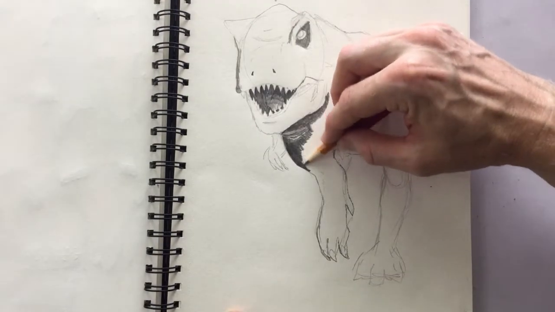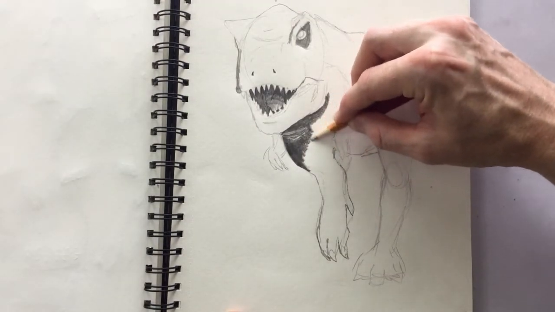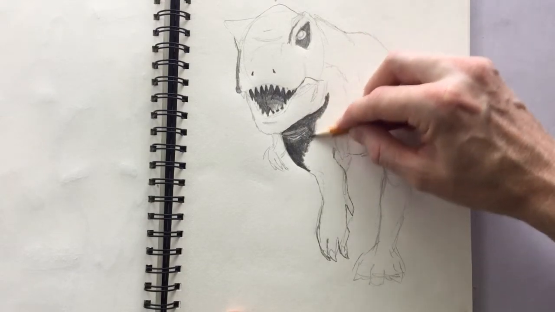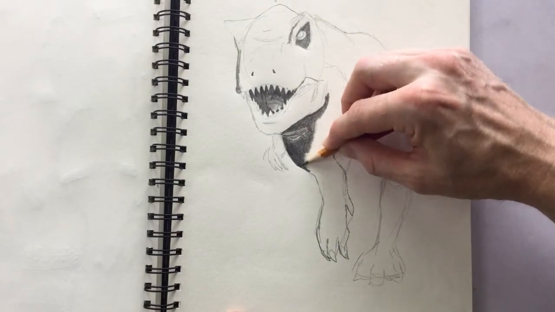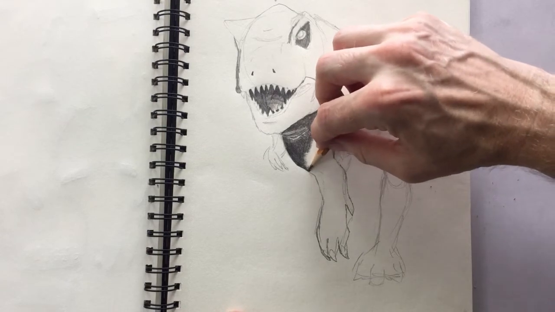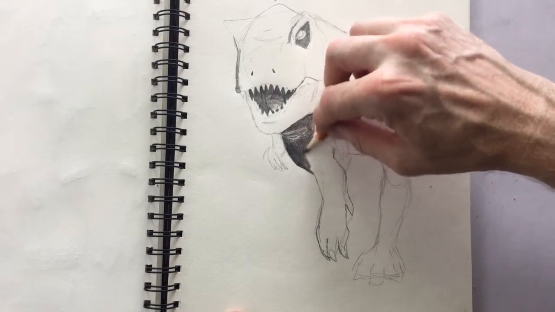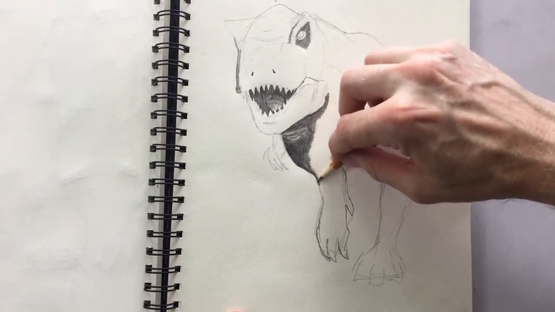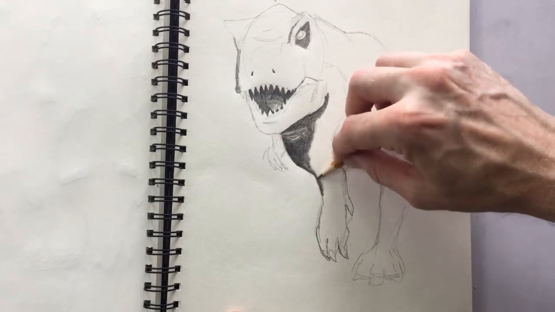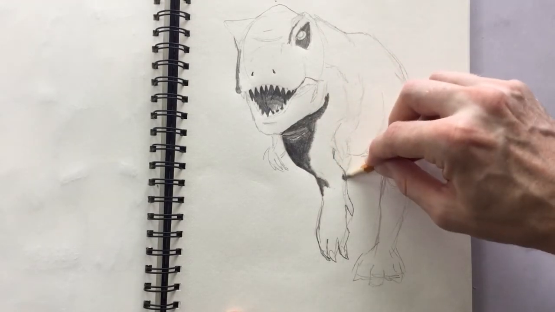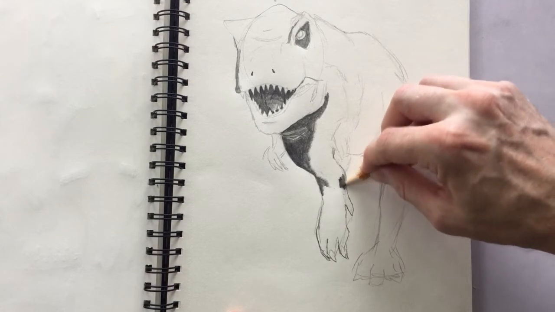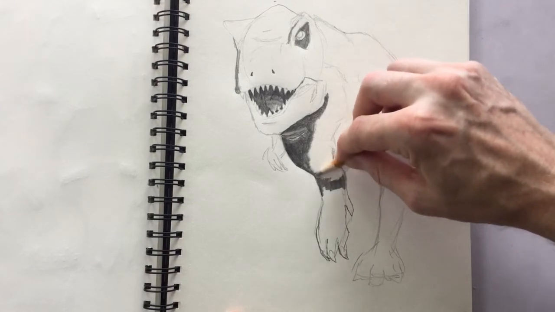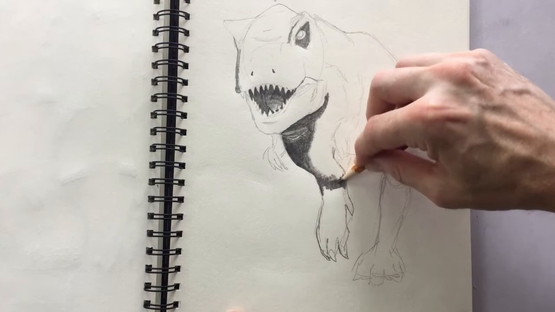Alright, now we're going to move on to work on the shading and the shadows. This of course gives us a sense of depth and realism that really takes our drawing to that next level. And it's important to think about where the light's coming from. I'm working off a picture, obviously, but certainly I can adjust the picture and the shading as I see fit as an artist. And we'll see how this part here turns out.